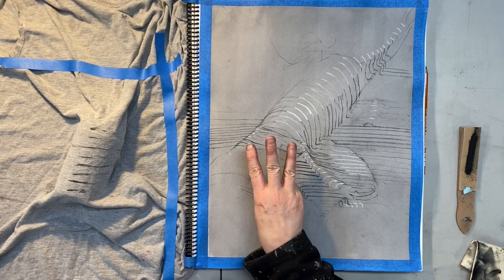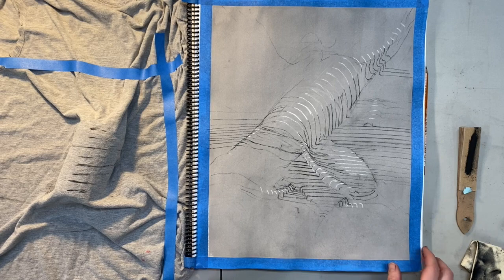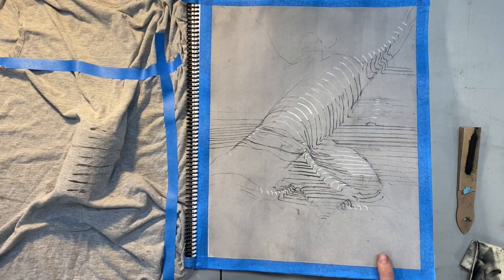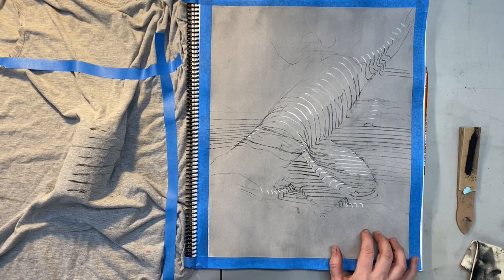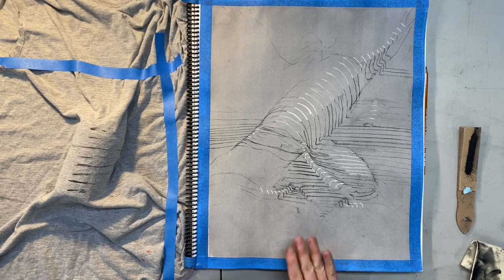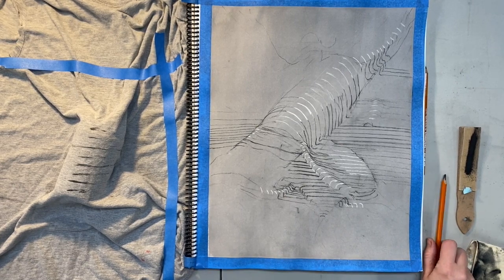Spend 3 hours working on this drawing. Leave time, 3 hours of drawing, that doesn't include drying time for your paper. So it's a good idea to prep your paper like an hour beforehand so that it's fully dry.